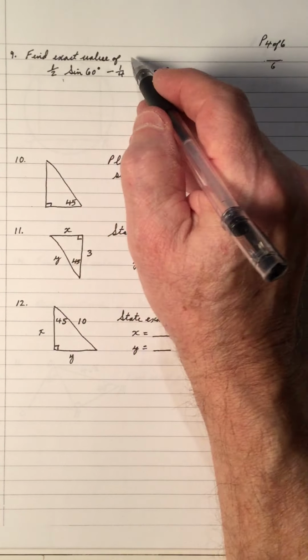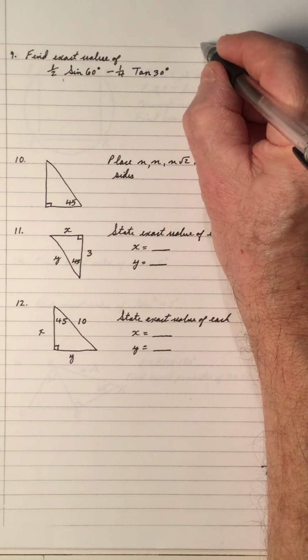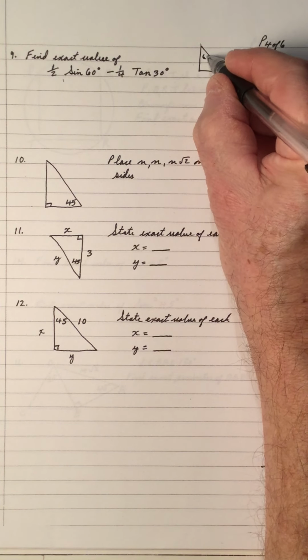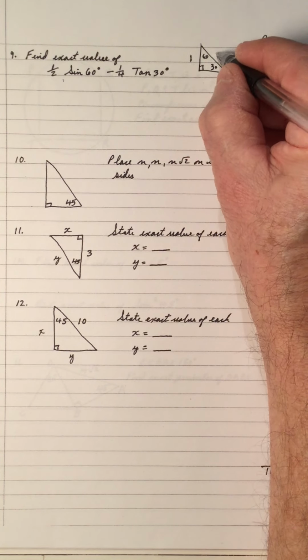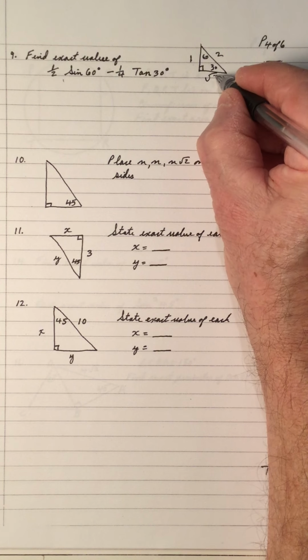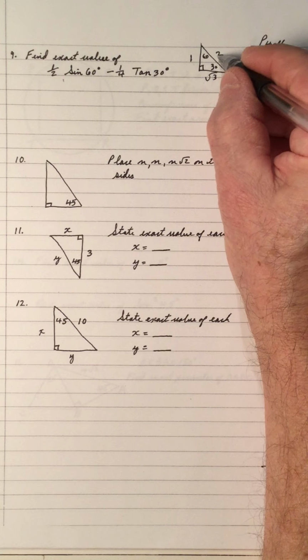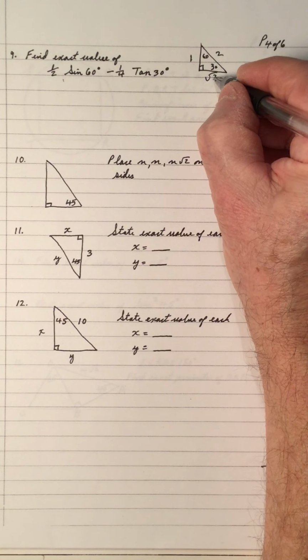And number 9, find the exact value. So we have a 30, 60, 90 right triangle, and again, I always draw a 30 and a 60. And because I'm doing trig, this is a 1, this is a 2, and this is a root 3. The smallest number is 1, the largest number opposite 90 is 2, and the in-between angle is 60, and that's the in-between measure.